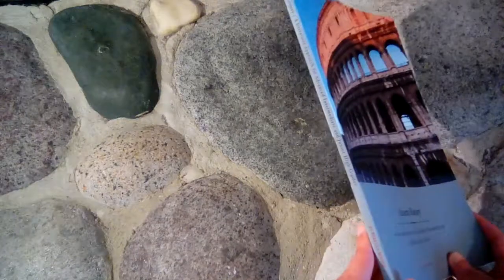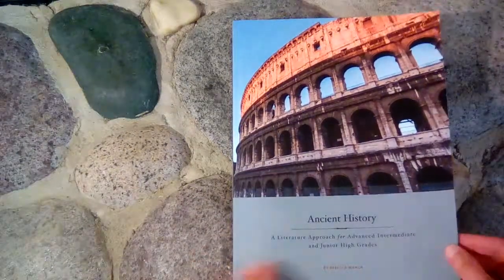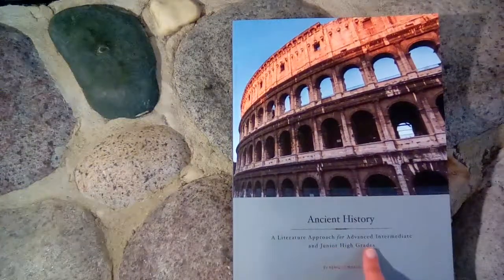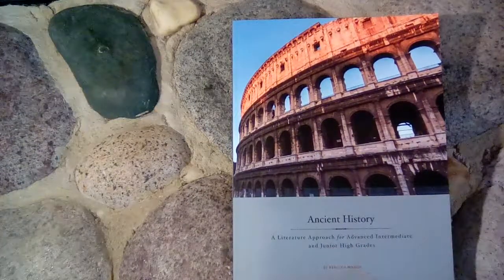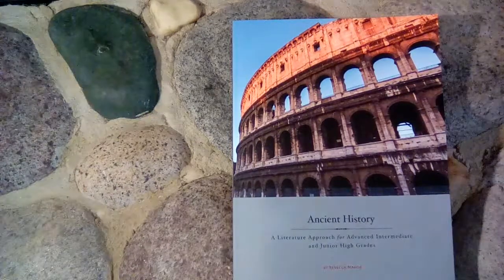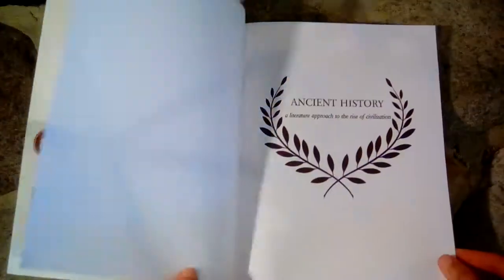So this is the guide. You're going to need this. This has the lessons in it. It tells you what to read and has activities and questions in it. So this says it is for advanced intermediate and junior high grades. So they recommend this to be used for grades 5 through 8. So that is the age range that this is intended for.